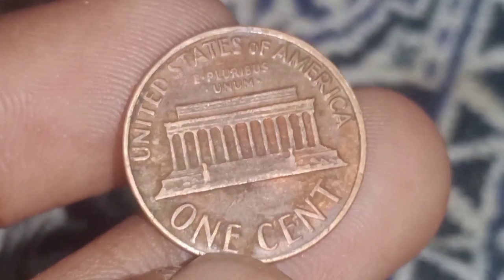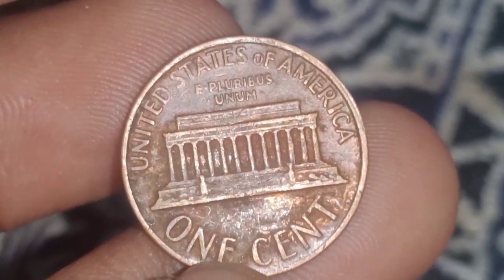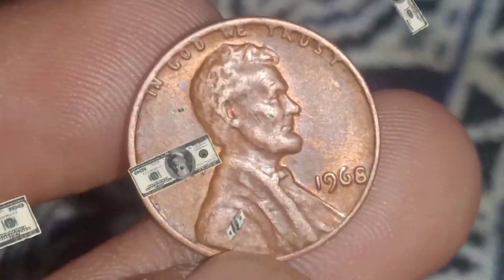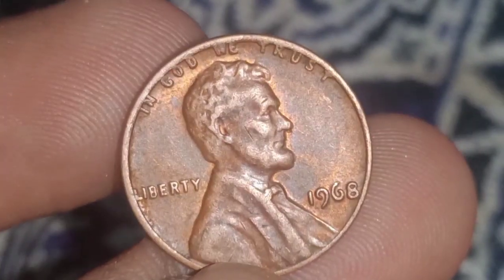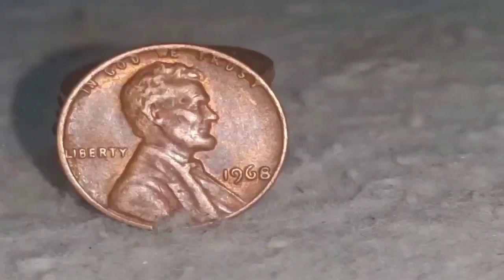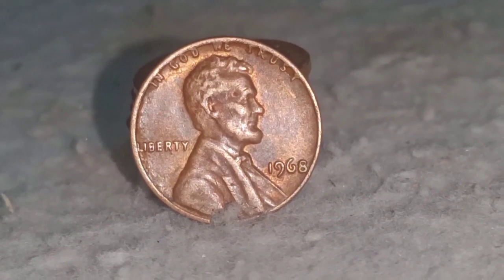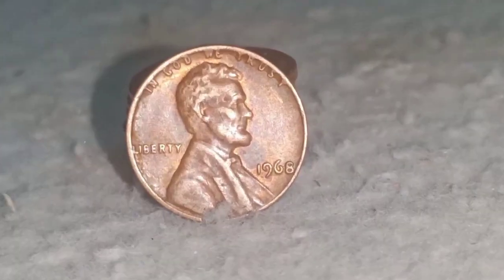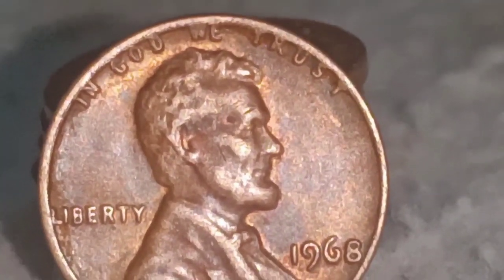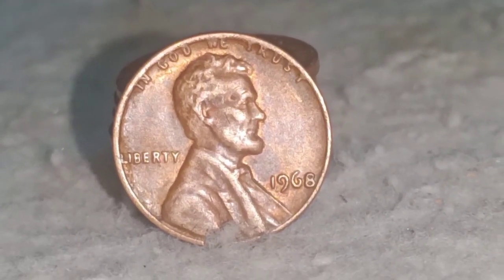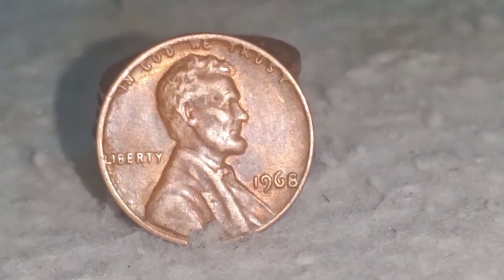Proof coins. The San Francisco Mint produced proof coins in 1968, characterized by their highly polished surfaces and sharper details. Proof pennies are more valuable than regular strikes, especially those with cameo or deep cameo contrasts, where the design elements are frosted and the fields are mirrored. A 1968 S proof penny in PR65 condition or higher can be quite valuable, particularly with any notable errors.